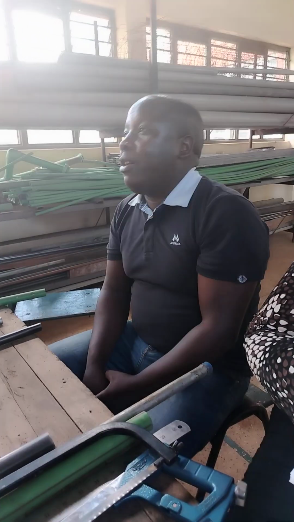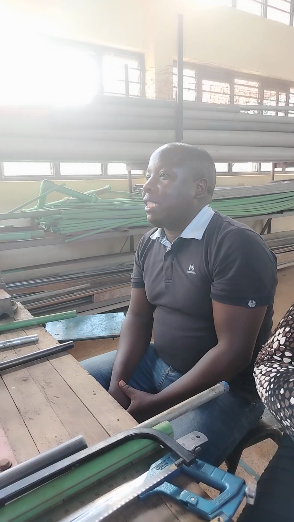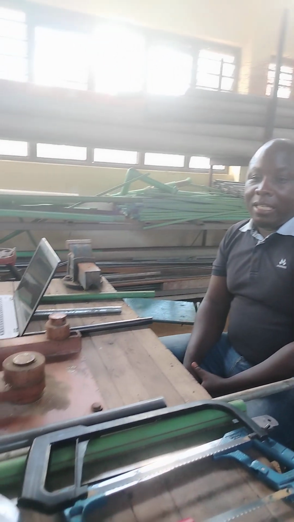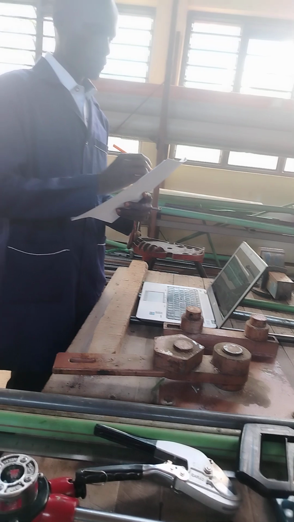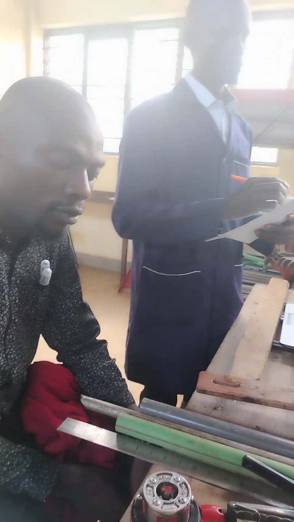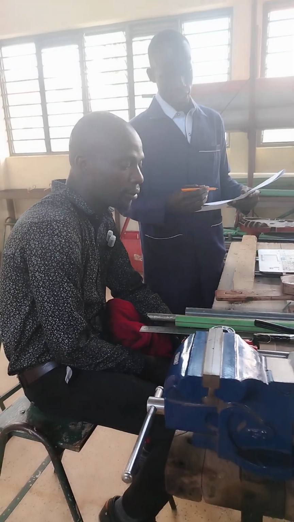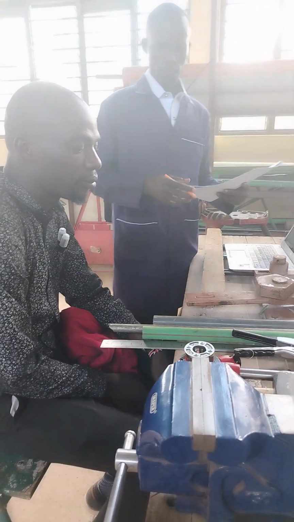Yes. You have measuring tools. Holding tools.